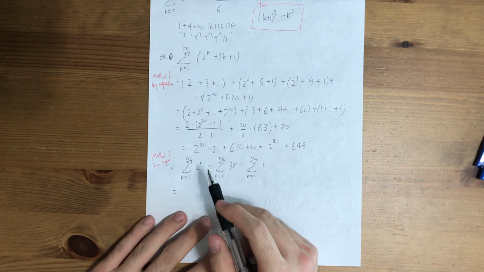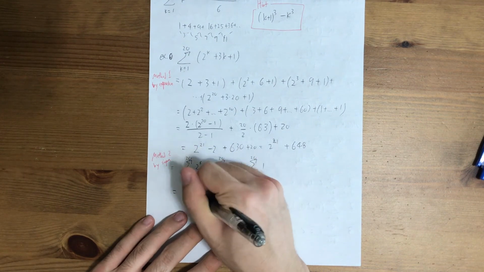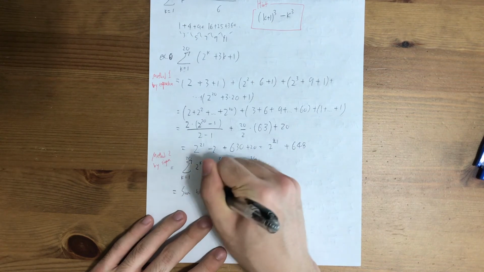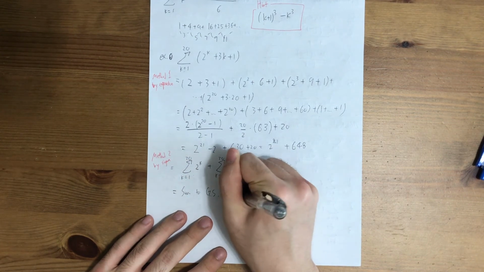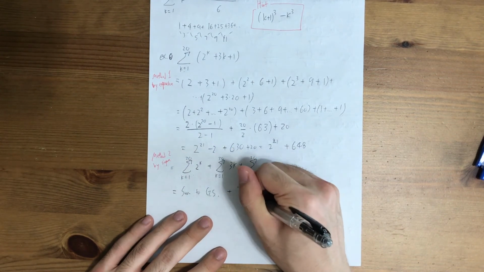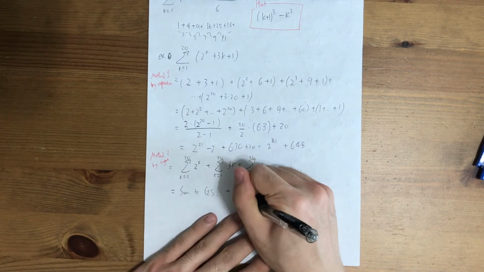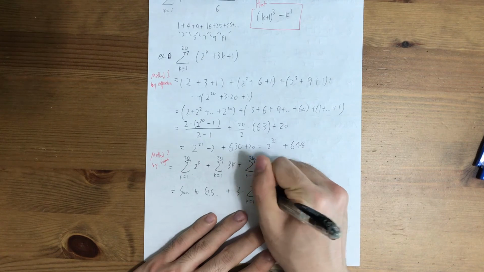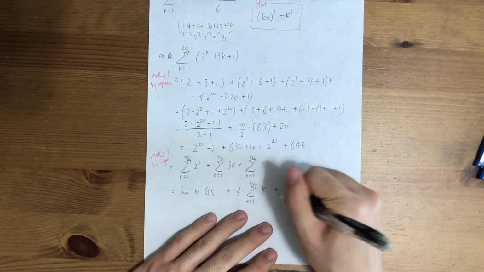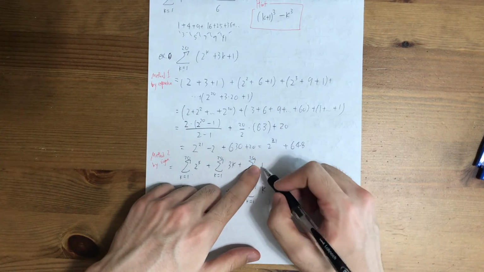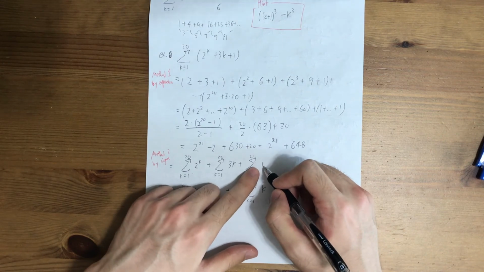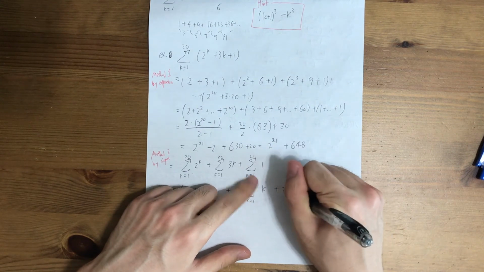The common ratio. So this is the sum of a geometric series. And for this one, we can take 3 out and then add k. And this one, we know that it's just a constant. So constant times the number of terms, which is 20.